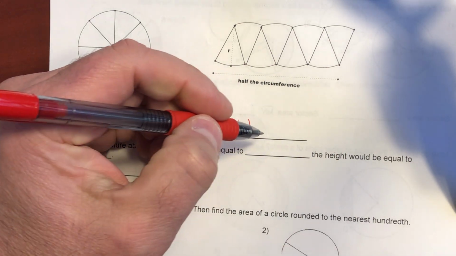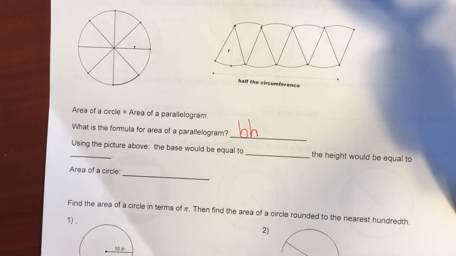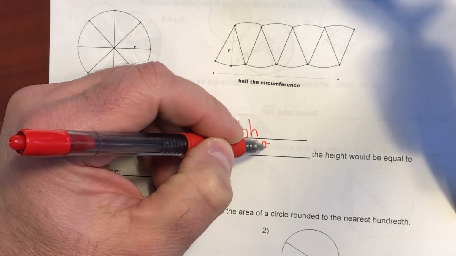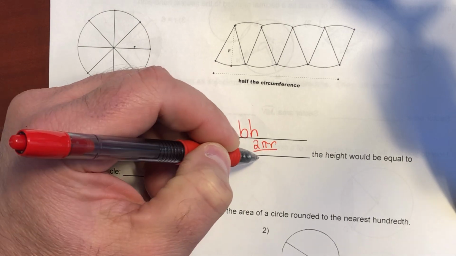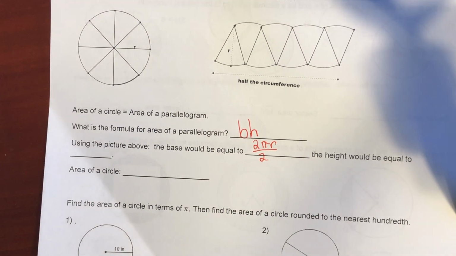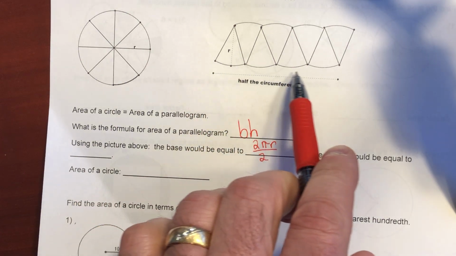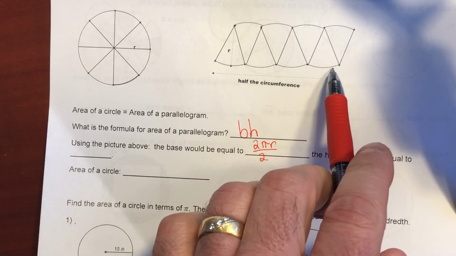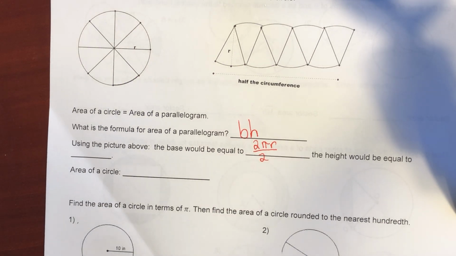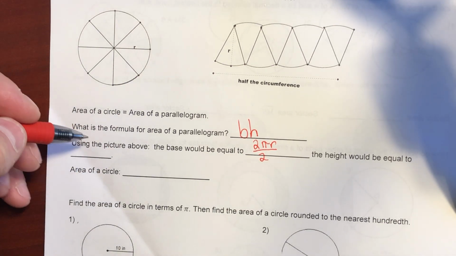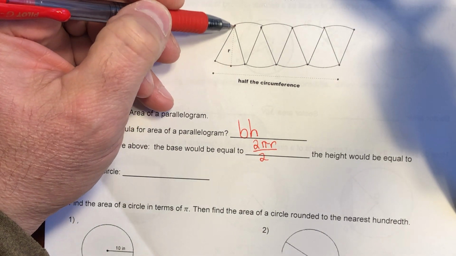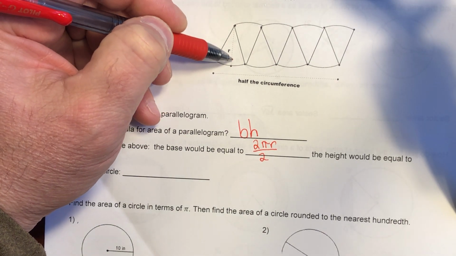So technically, the base would be equal to 2 pi r over 2, since this is only 4 pieces across. Then the height would be equal to the radius. There's the height of this parallelogram, the radius.